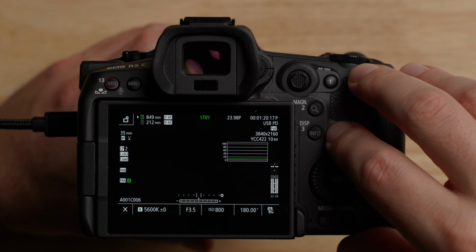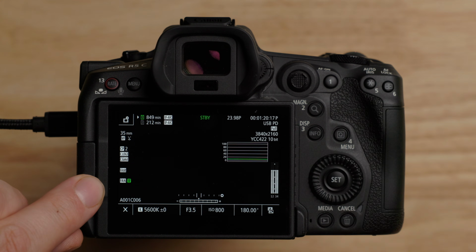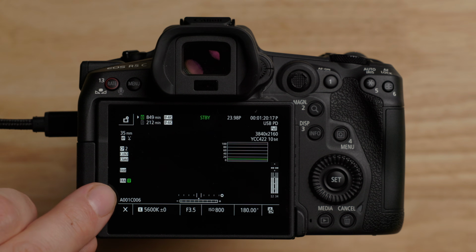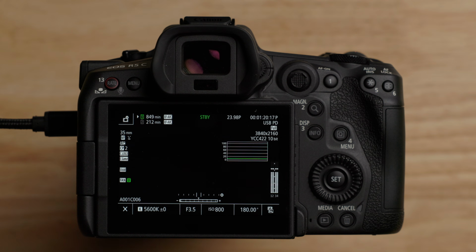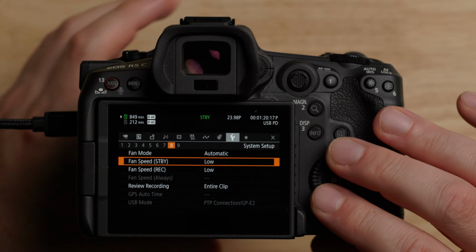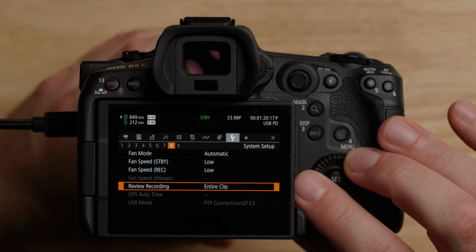Now, one thing here too is that you can see down the bottom here, there is a little fan icon and the green light. So if it starts getting warm, this will change colors. I've never actually had the camera overheat, but there are options there for you to change all of the fan settings.